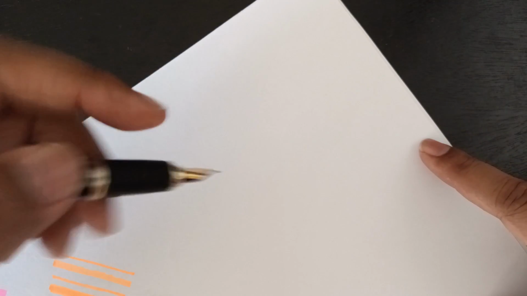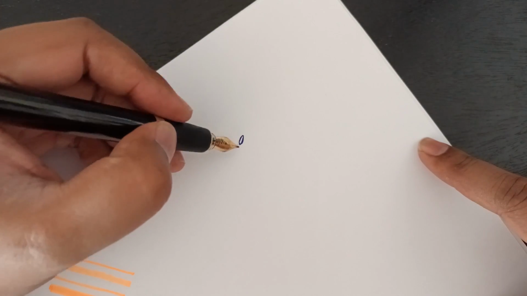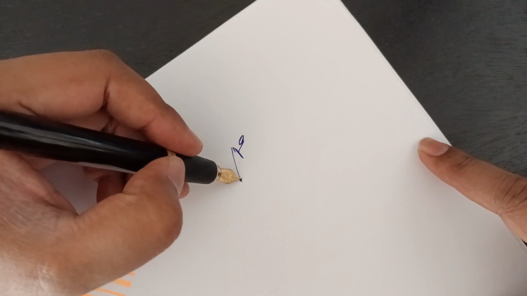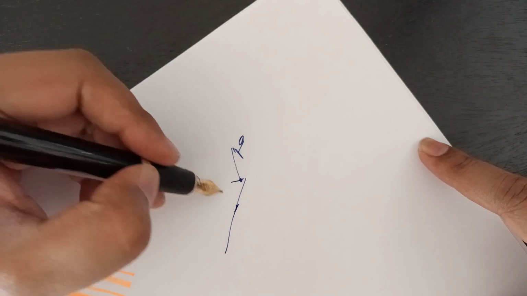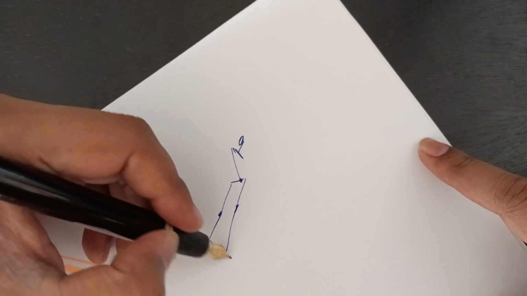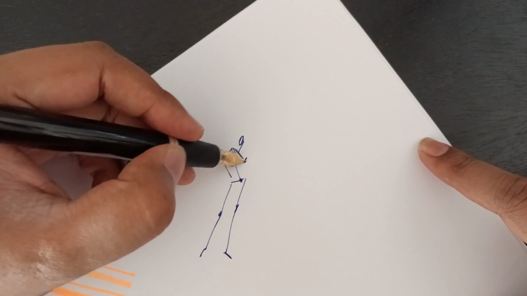Let me see if I can do one over here very quickly. Let's say I'm drawing a fashion illustration, my normal style.